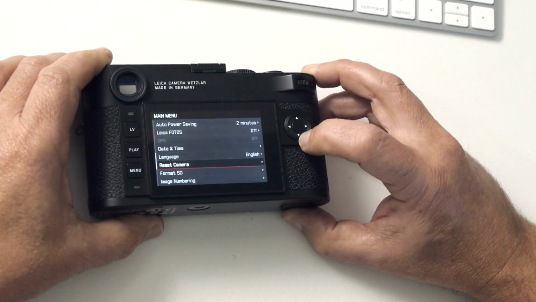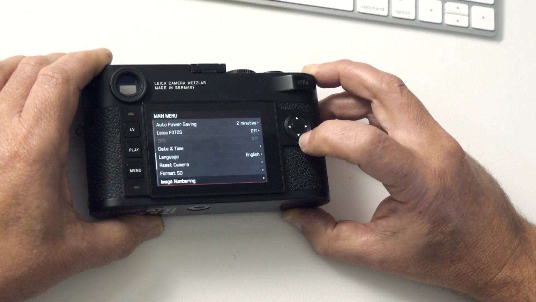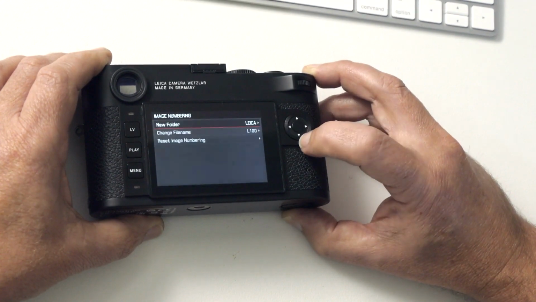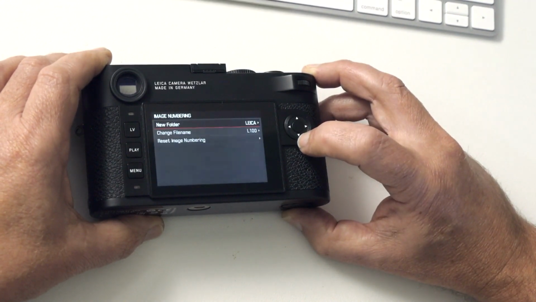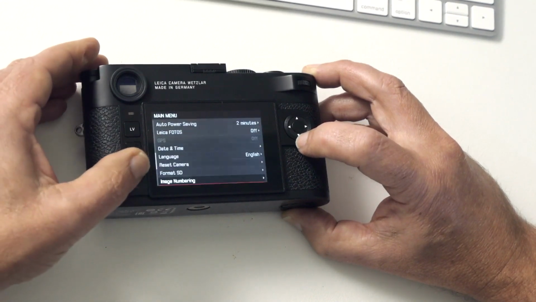Reset camera sets it all back to default. Format card, it's fairly obvious, same as any other camera. You can change your image numbering if you wish. Considering that I do that in Lightroom later, I always change the file name, so not really a big deal.